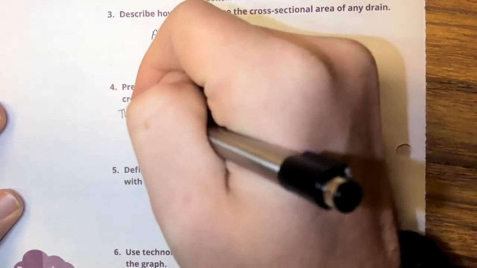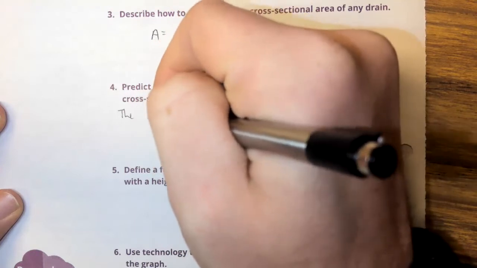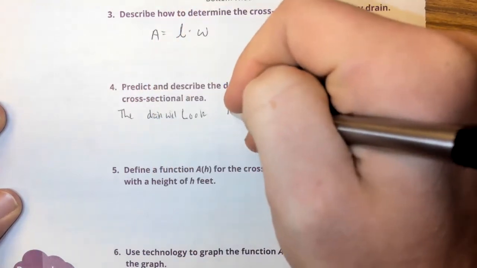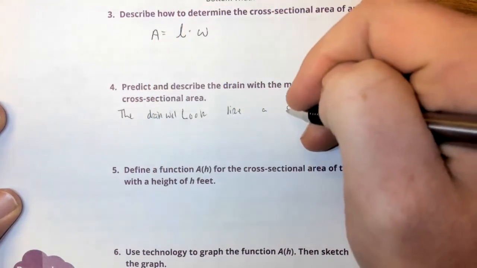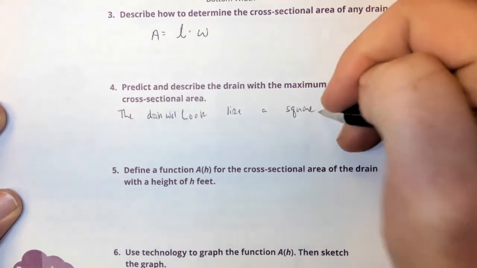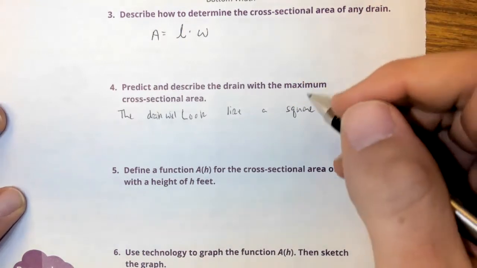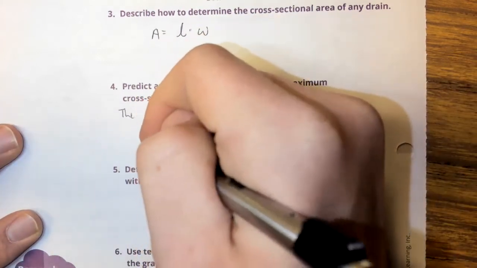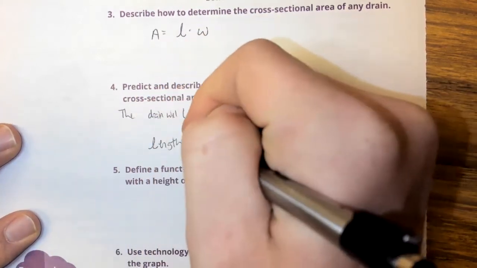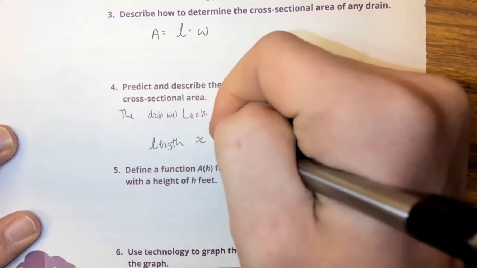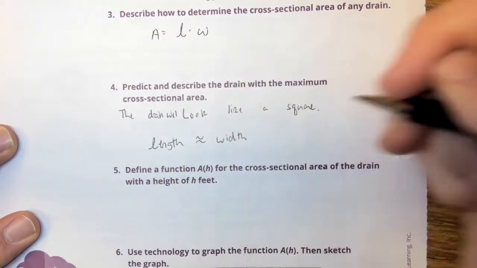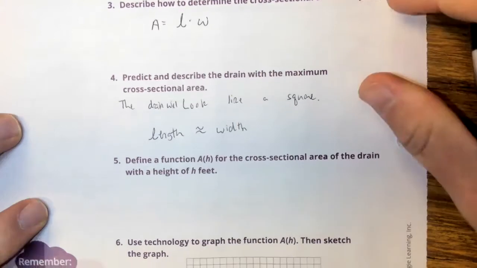It's probably going to look, maybe I can actually make this a sentence. The drain will look like a square. The drain will look like a square. So what that means is the length is going to be approximately equal to the width. I would assume those things are going to be pretty close to each other.